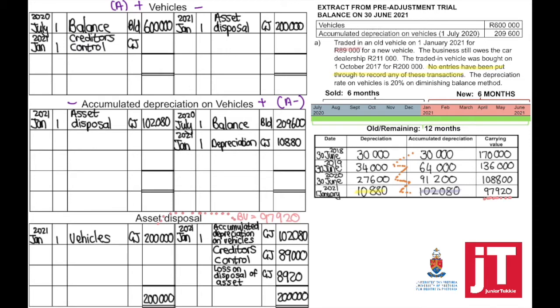Now be very careful. We traded in one of our old vehicles for a new one. The selling price was 89,000. They said we still owe 211,000. So they didn't specify what was the cost of the new asset. This means we need to calculate it. And to calculate it, take the selling price, that which they gave us, and add it to what we still owe. And that equals the cost of my new vehicle.